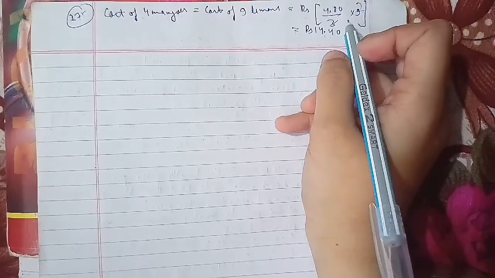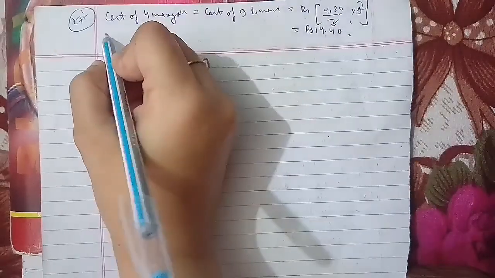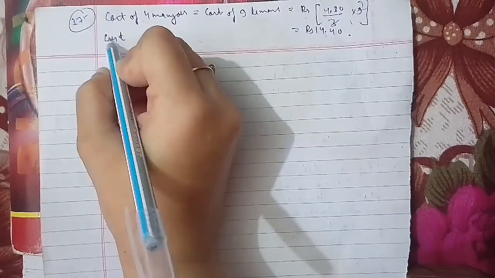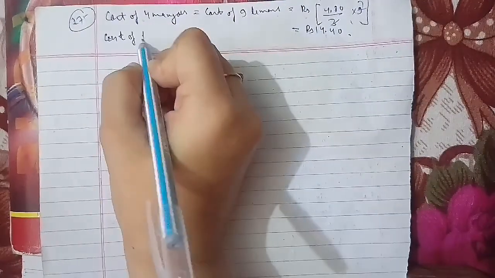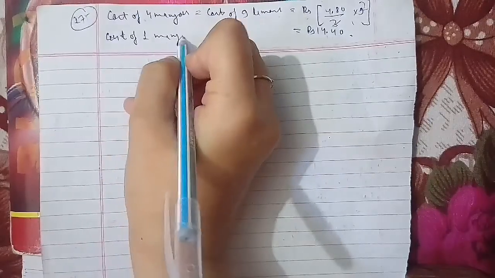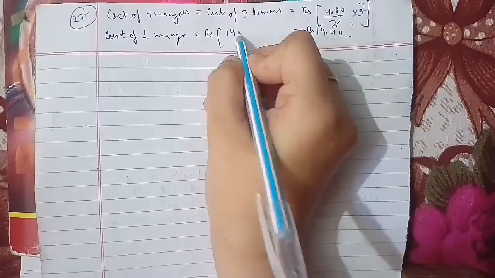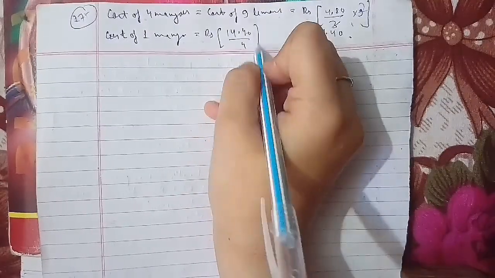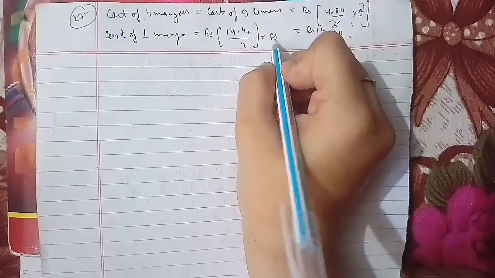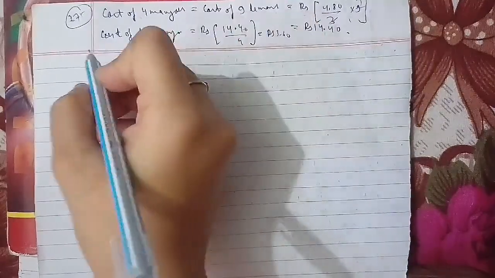After that, cost of 1 mango equals rupees 14.40 upon 4, which is equal to rupees 3.60.